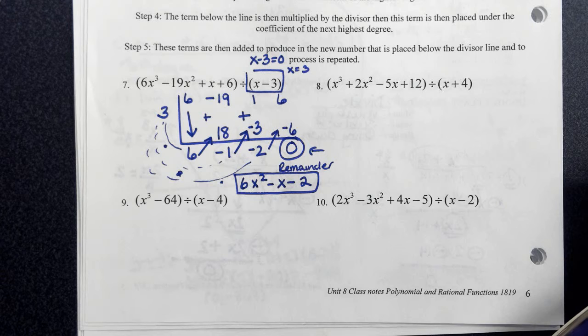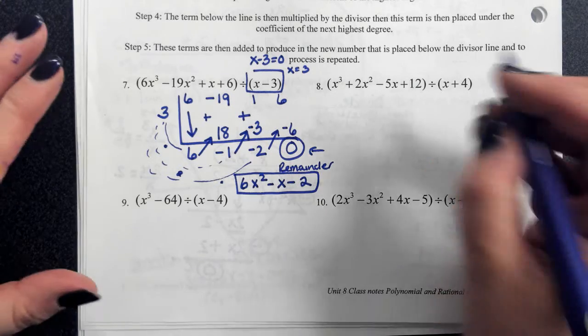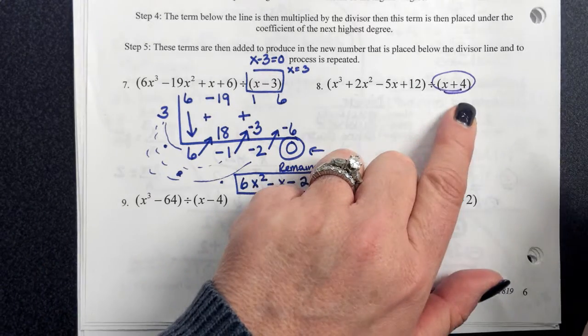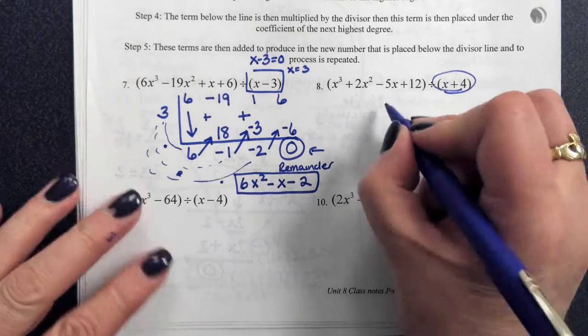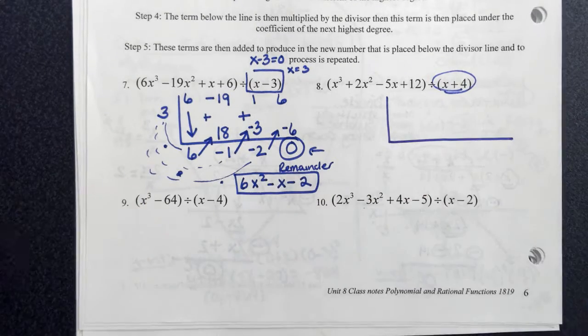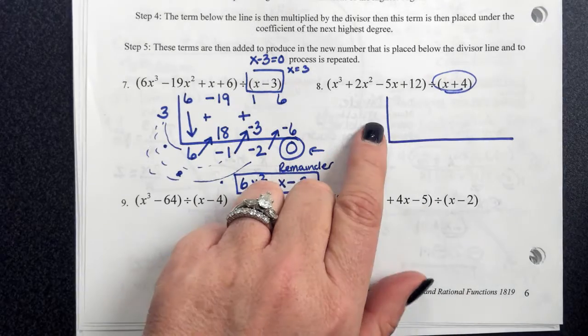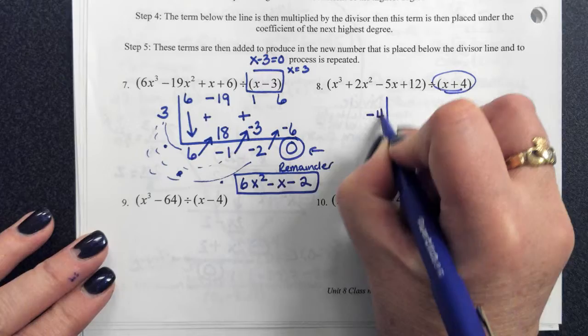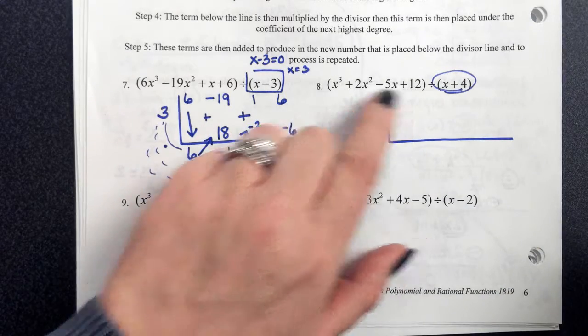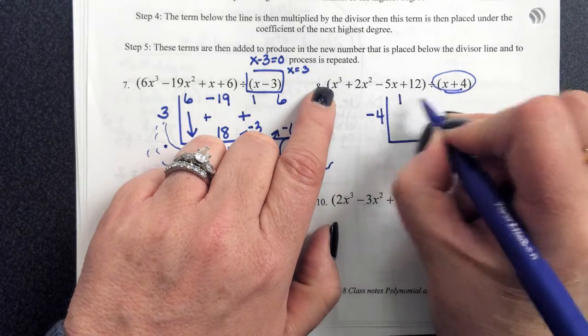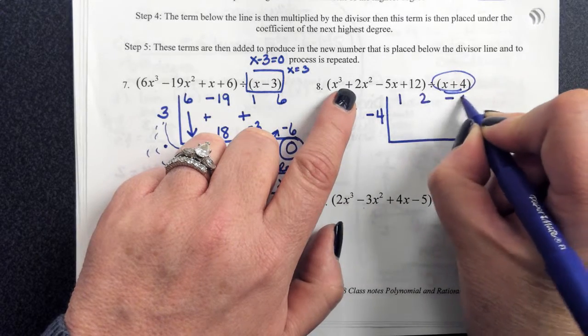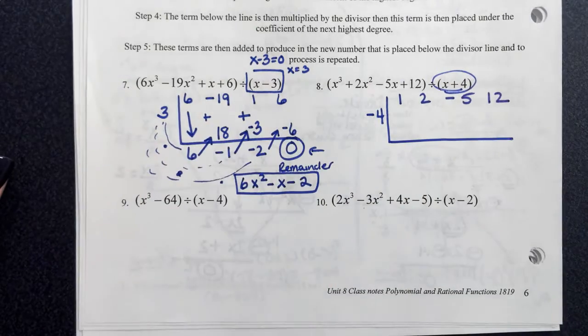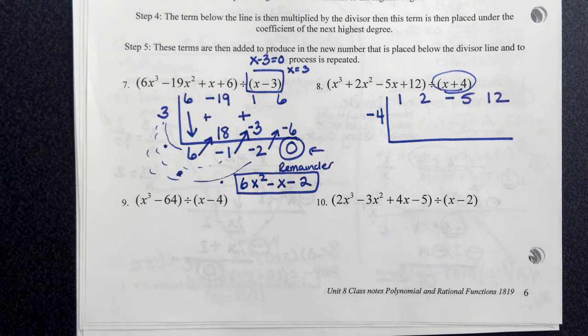All right. So let's take a look at number 8. First of all, synthetic division allowed. Am I allowed to use synthetic division on this one? Yes, because it's a 1x plus or minus a number. So now I'm going to make my half of a rectangle. What number goes on the outside of this synthetic division? Negative 4. It's already in standard form, so the coefficient of x to the third is a 1. You have a 2, a negative 5, and a 12. So see if you can do that one for me.